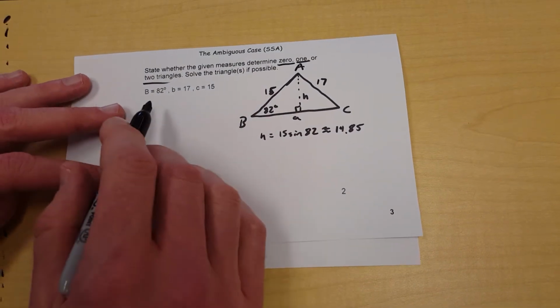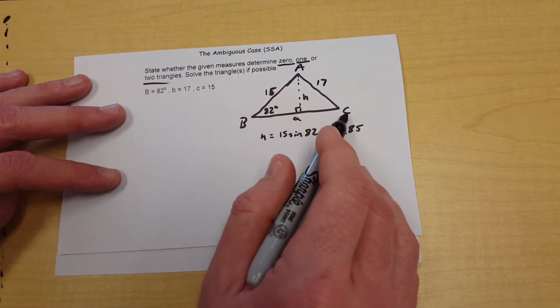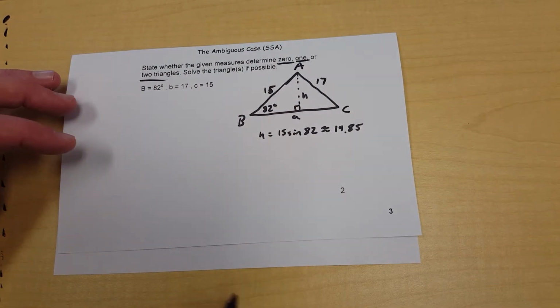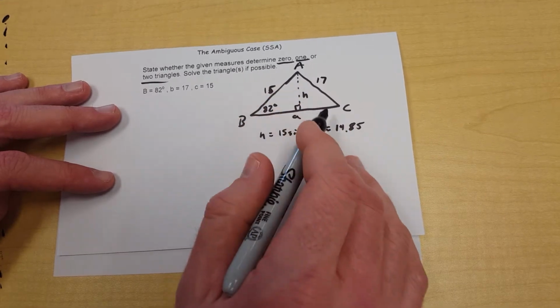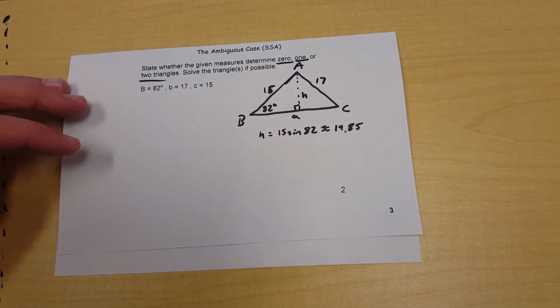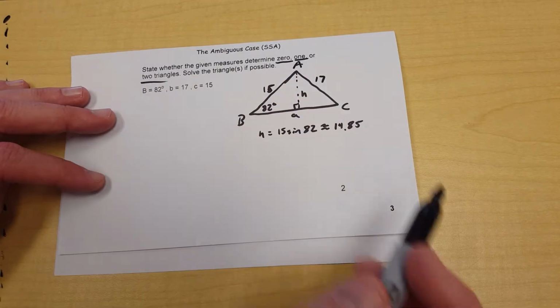And then that just means if this is little c, this big C, the only pair that's left is big A, little a. My goal is to find those 3 missing pieces, the angles and the one side. I do need to figure out which one it is first. Is it 0, 1, or 2 triangles?